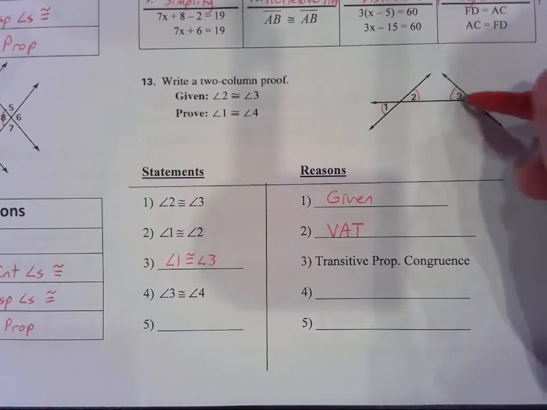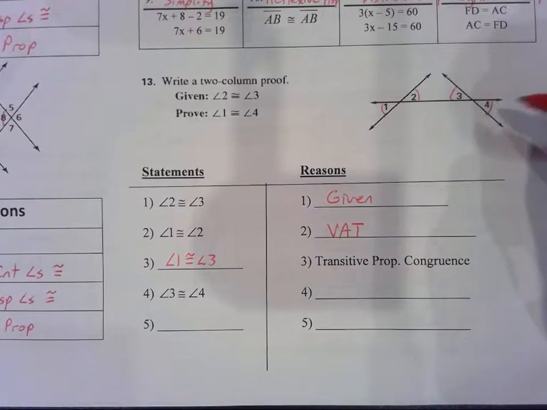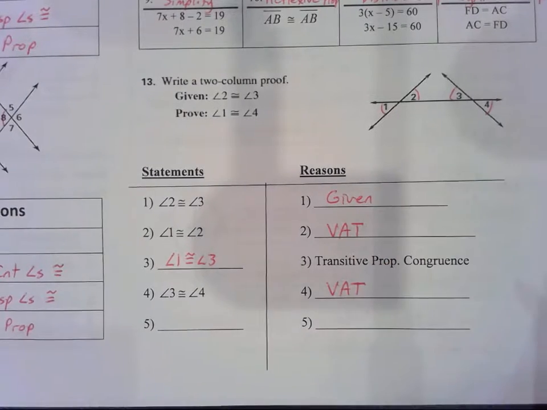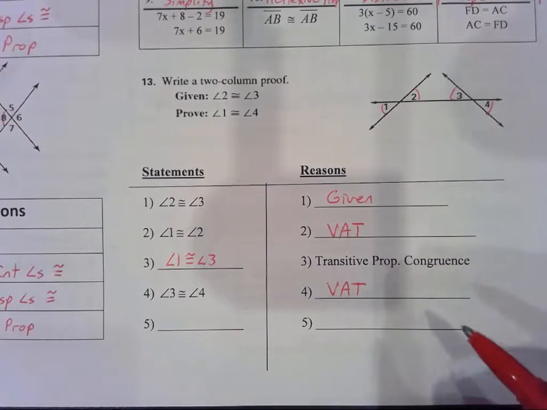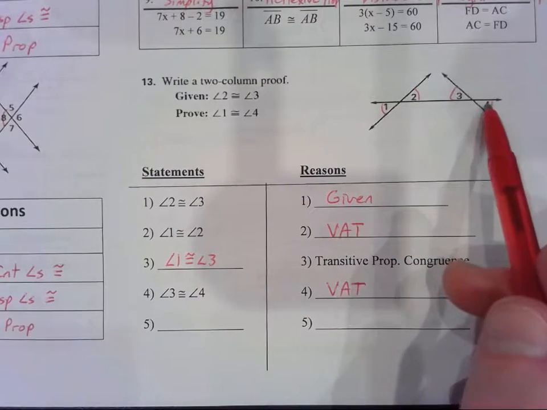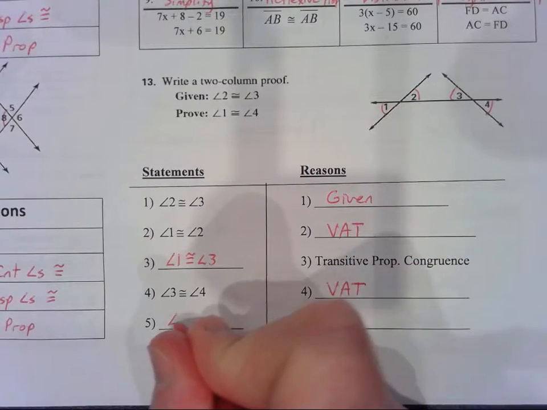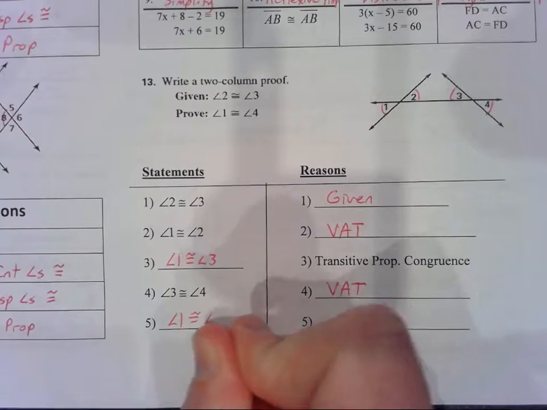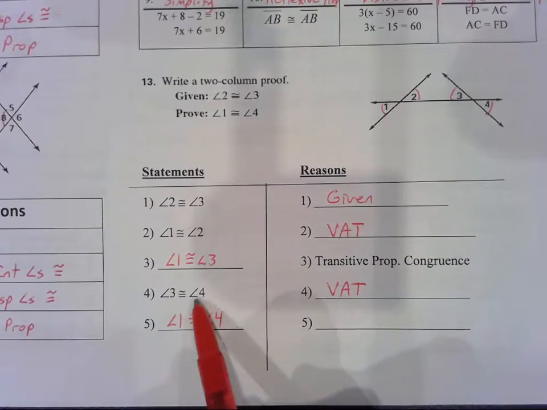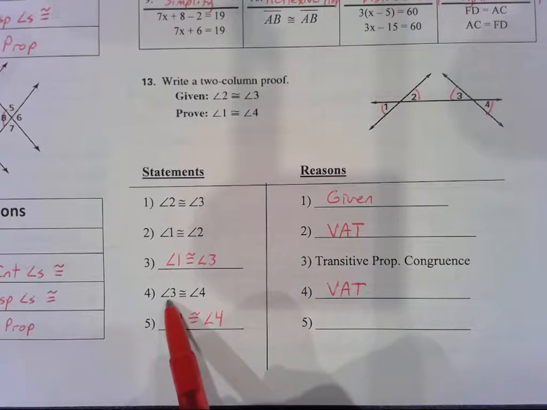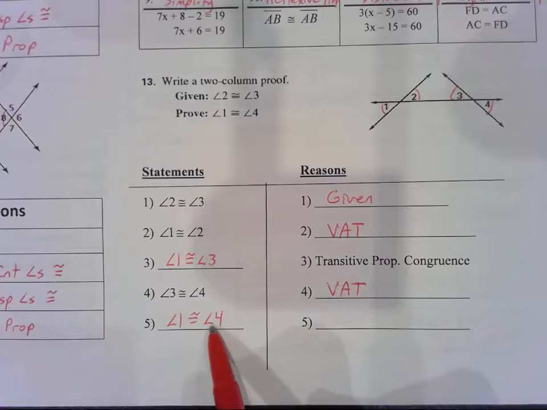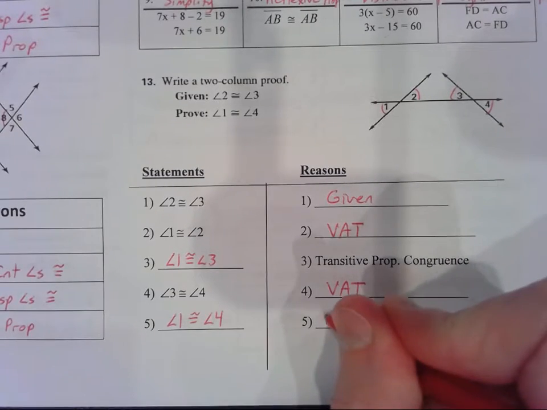So I see those on the diagram, and 3 and 4 again are vertical angles, so vertical angle theorem. And so if I want to show that angle 1 and 4 are congruent, I see angle 1 is congruent to angle 3, angle 4 is congruent to angle 3. If 1 and 4 are congruent to the same angle, then they have to be congruent to each other based on the transitive property.